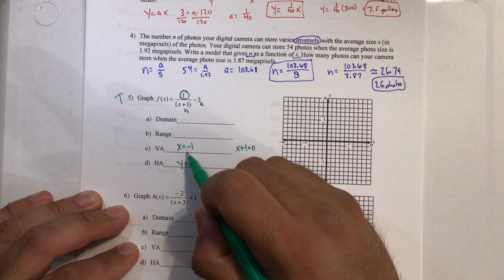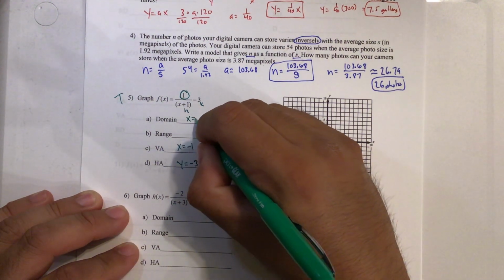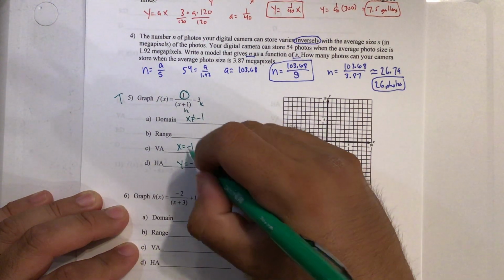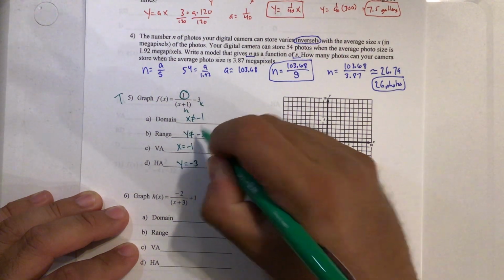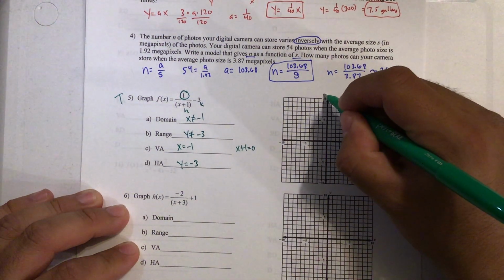My domain restriction is the vertical asymptote, x cannot equal -1. My range is going to be the horizontal asymptote, so y cannot equal -3. So let's go over here and graph -1.